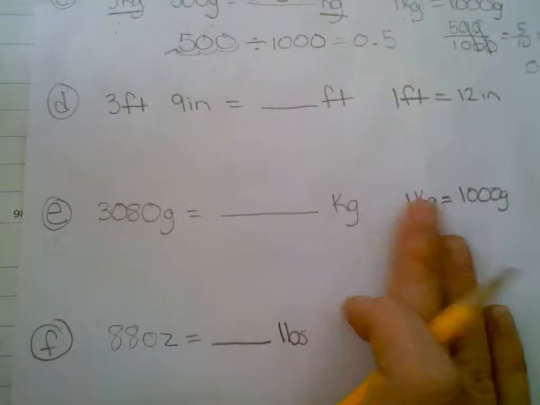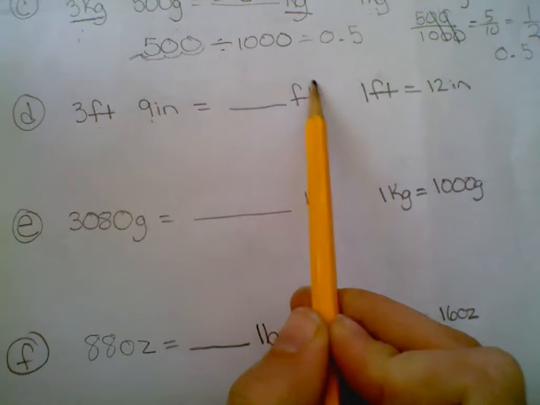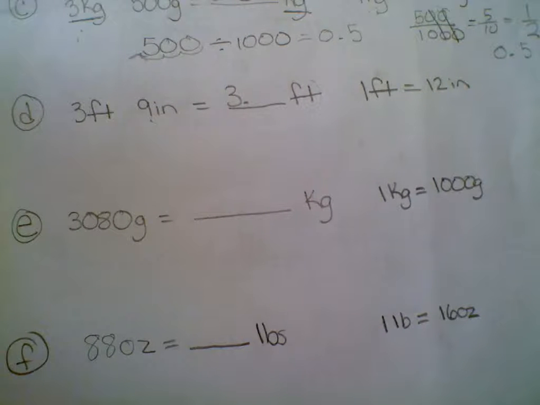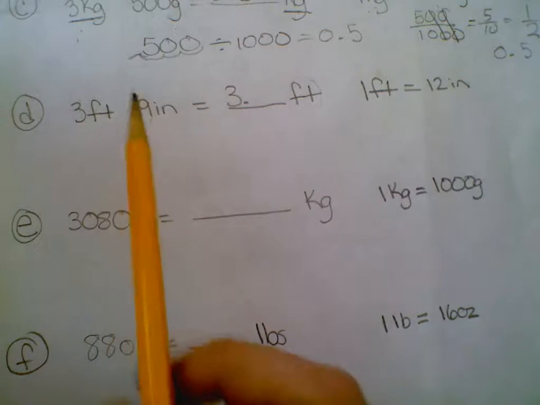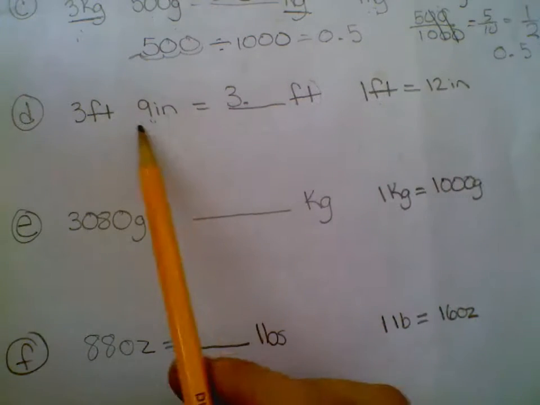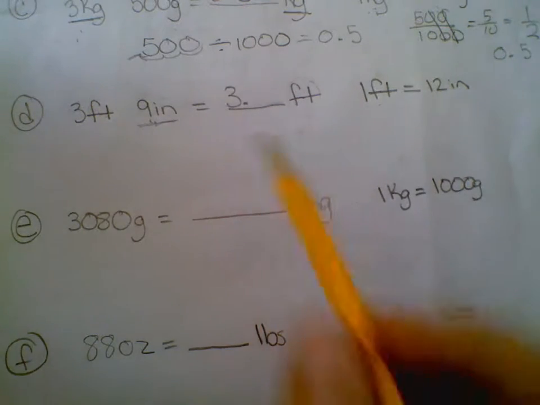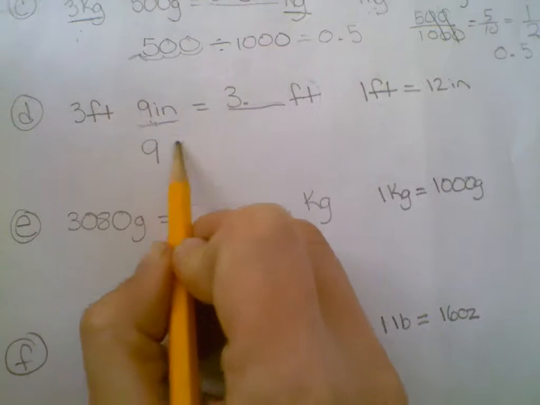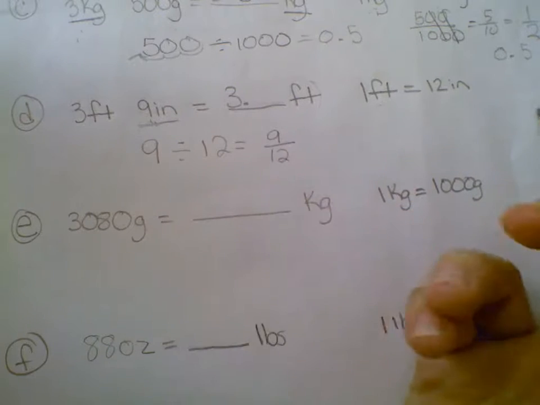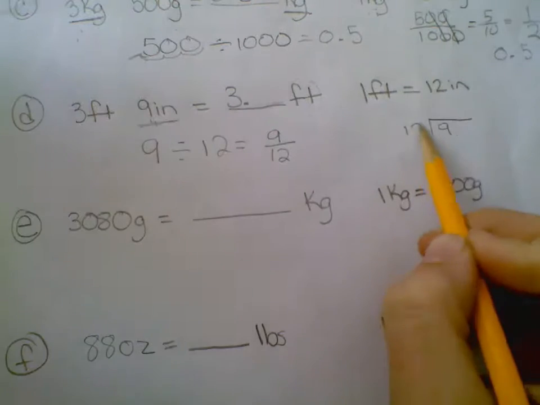Okay, let's try another one. This is similar to that one. We have 3 feet 9 inches, and I'm renaming all to feet. We have 3 full feet, so we're going to put that in the ones place before the decimal point. And now we're renaming 9 inches. I know that 12 inches are 1 foot, so I don't have a full foot yet. I need to find out what 9 inches is as a decimal. So I'm dividing. 9 divided by my conversion rate of 12. I can look at this as 9/12, or I can do the division. Remember, the first number goes inside.